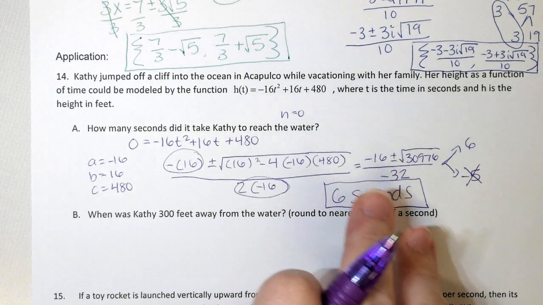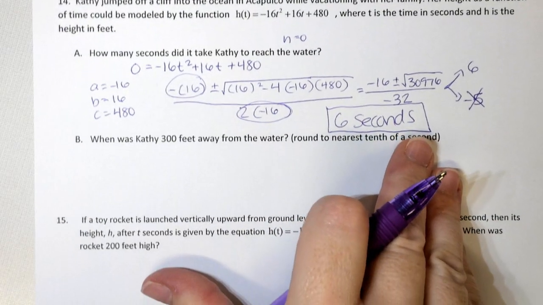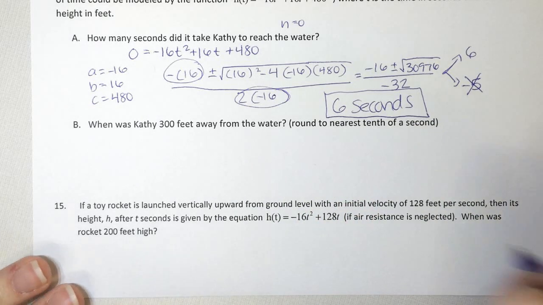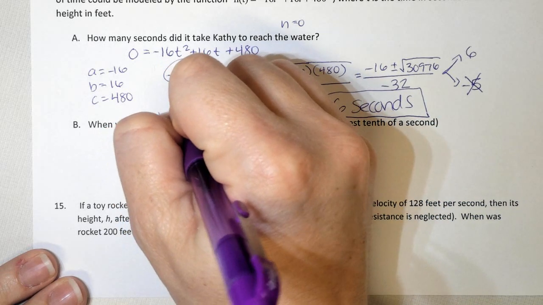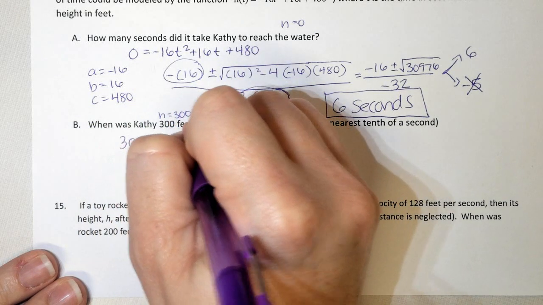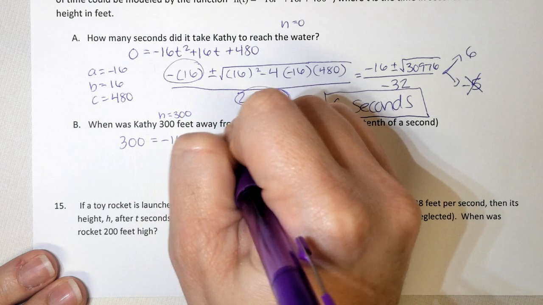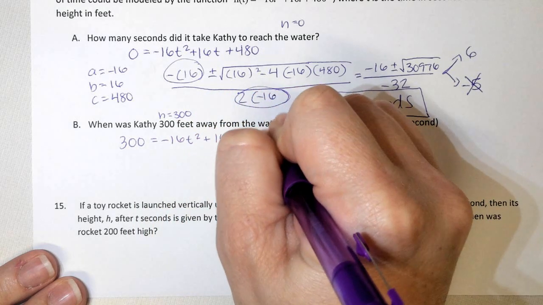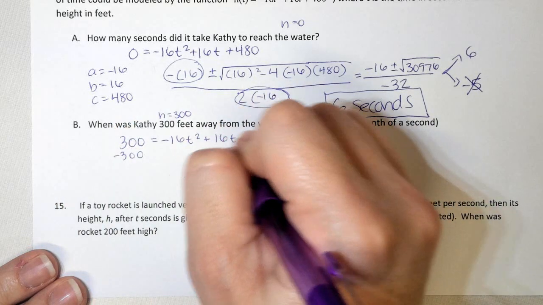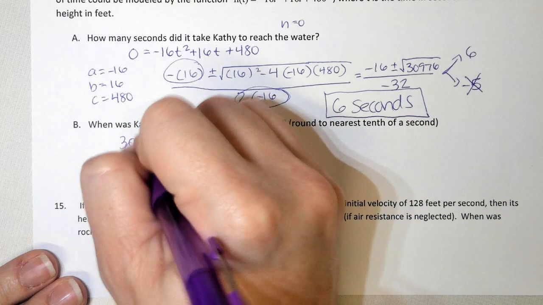Okay, let's look at B. It says, when was Kathy 300 feet away from the water? So that's when h is 300. So we have 300 equals negative 16t squared plus 16t plus 480. So we're going to subtract 300 from both sides because we have to have it equal to 0 first.